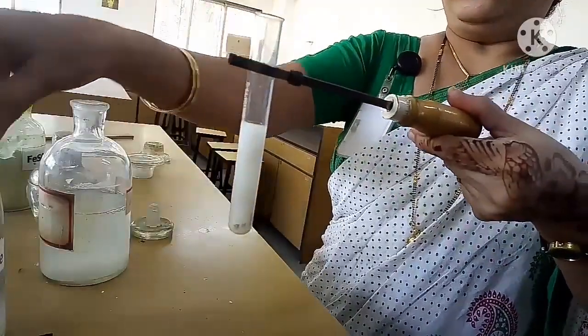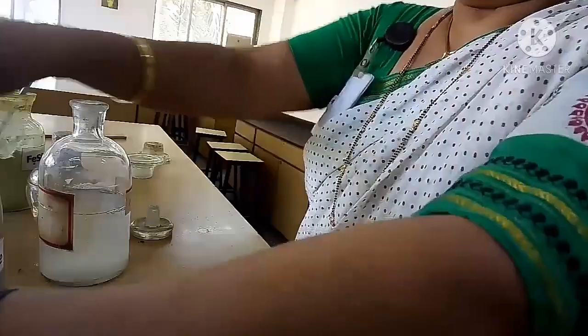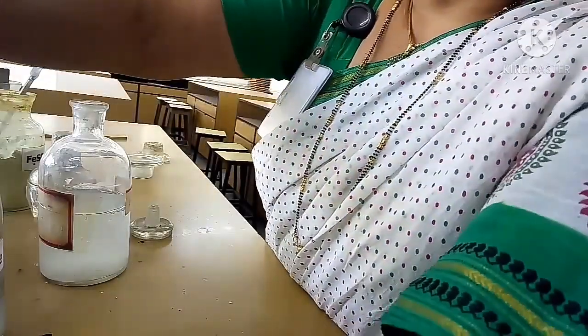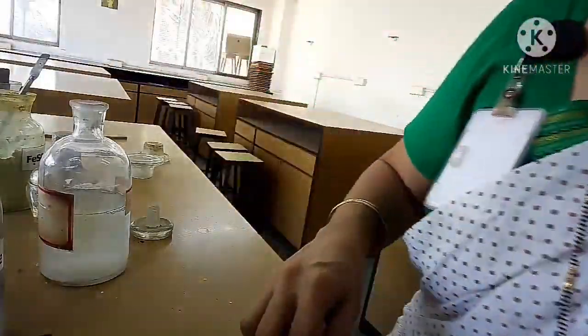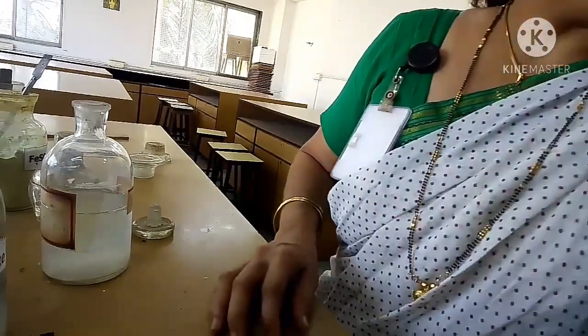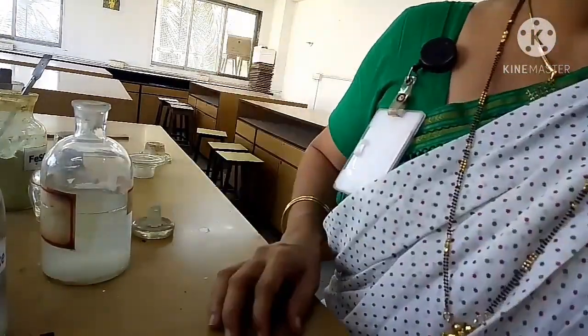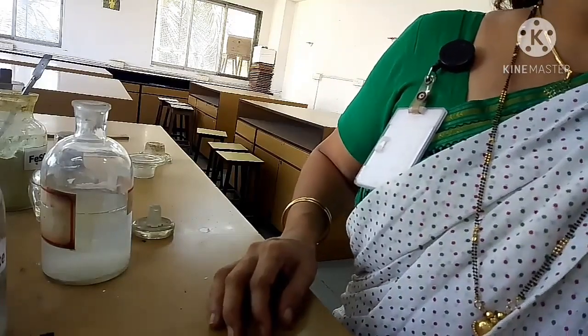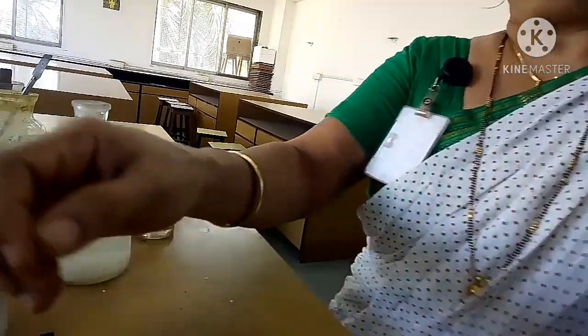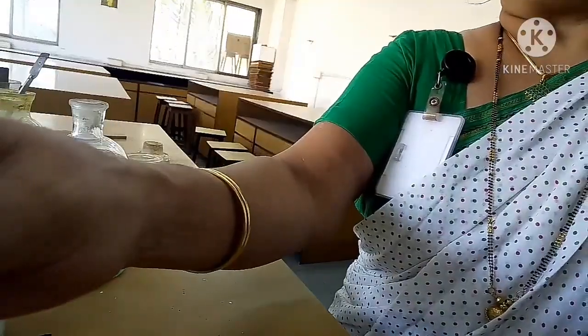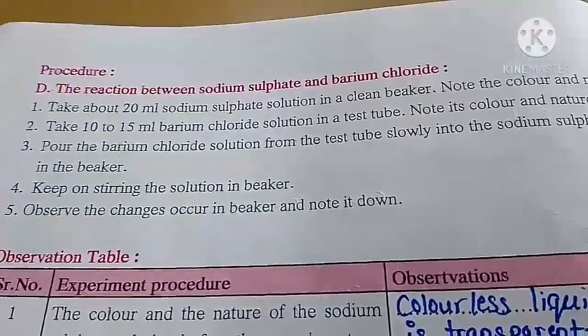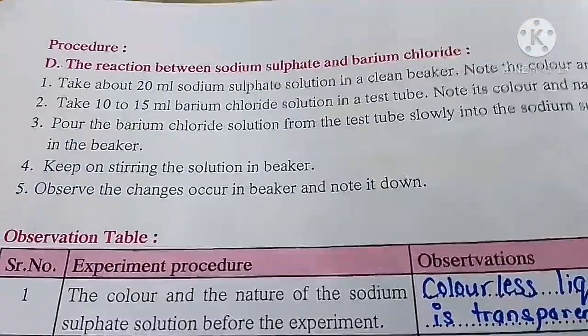So this is a double displacement reaction, where barium chloride plus sodium sulphate give rise to barium sulphate plus sodium chloride. This type of reaction is called a double displacement reaction. The D part of the experiment: the reaction between sodium sulphate and barium chloride.